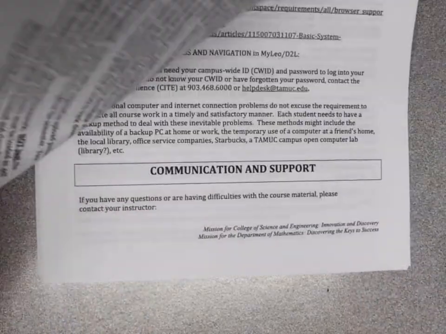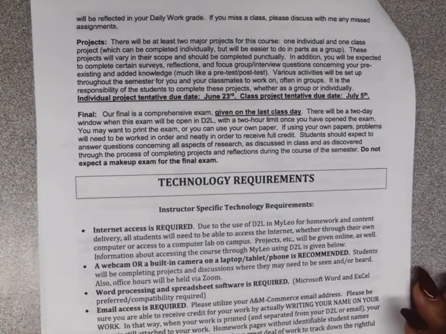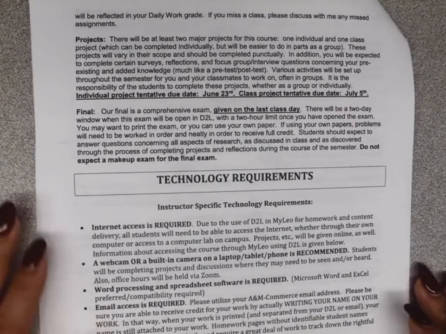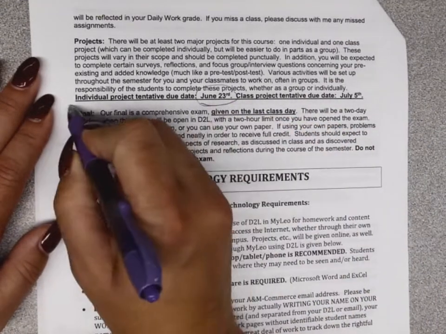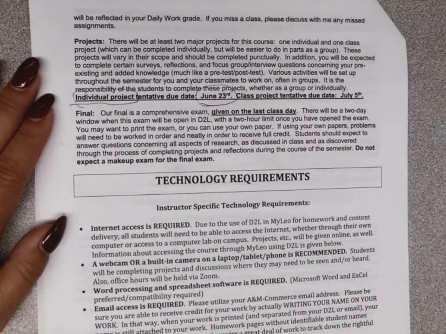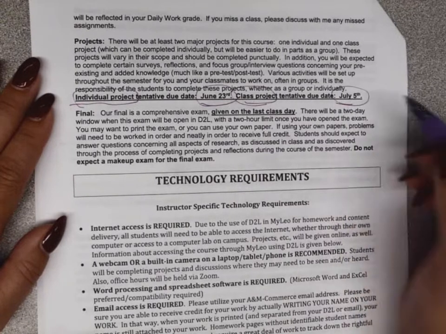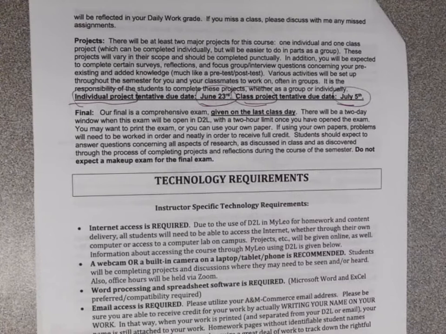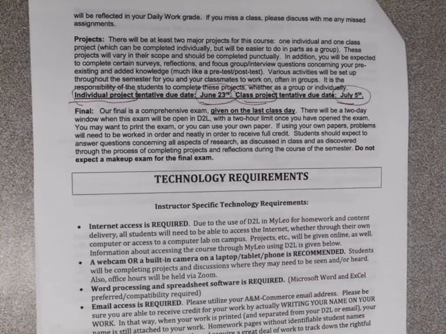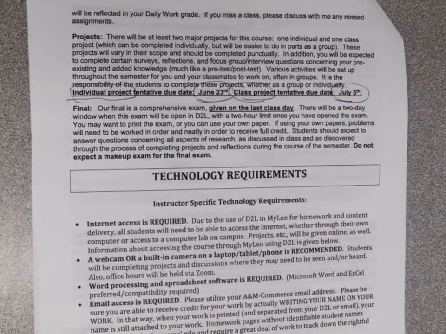So the attendance, you're expected to be there, and if we can decide on a time when everybody can meet on Zoom, you'll be expected to be there too. 2 projects, the major ones in this class. The individual project will be due on June 23rd, and the class project, which is our grant writing, will be due on July 5th. This class goes until, I think it's July 7th is our last day, and then here's the final exam, which will be on our last day.